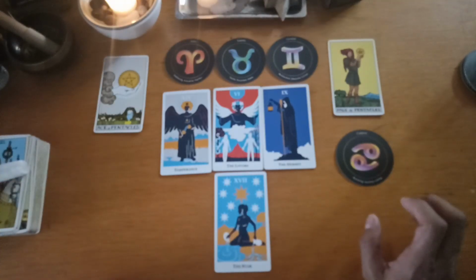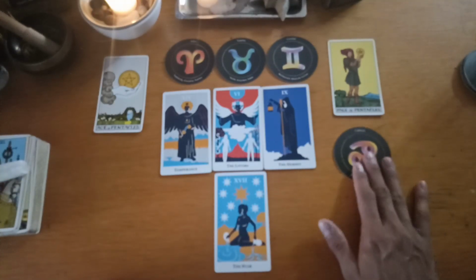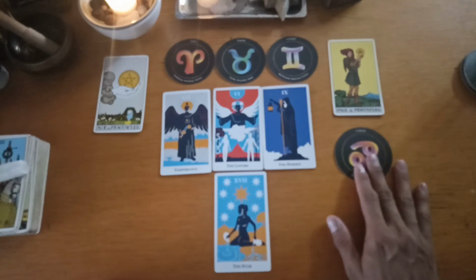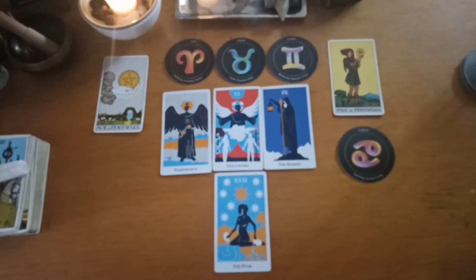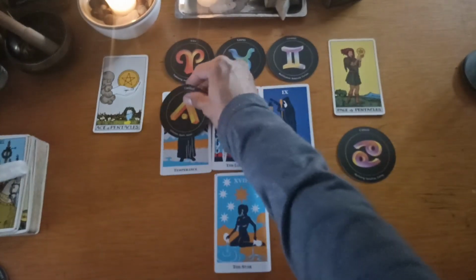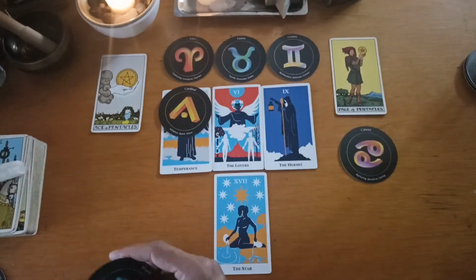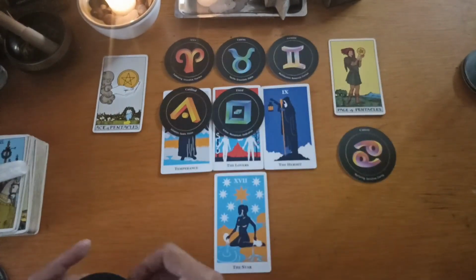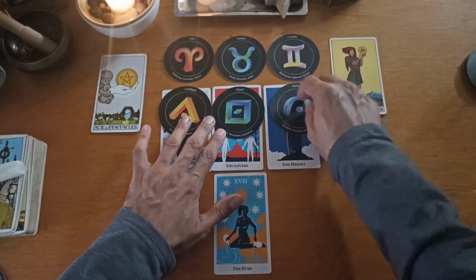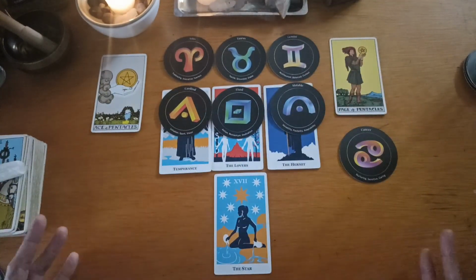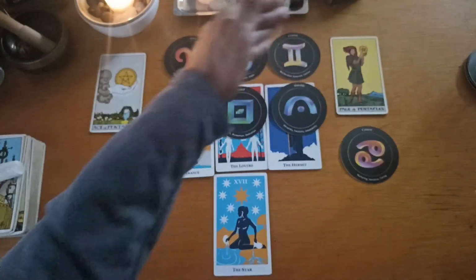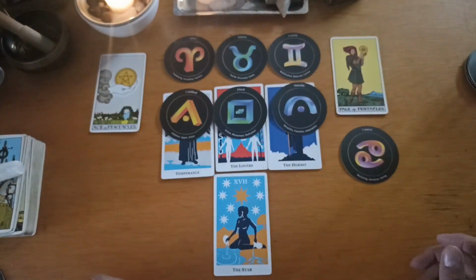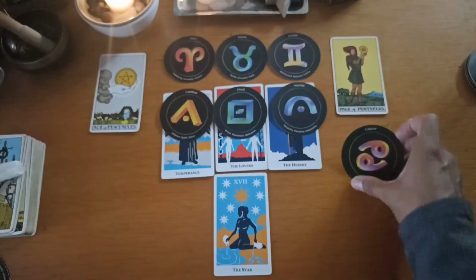But there is not a third modality. Let me see if I have the modalities around here. I do. Great. So, like I said, Aries is a cardinal sign. Taurus is a fixed sign, and Gemini is a mutable sign. So if you think about it, cardinal and fire, fixed and earth, mutable and air, they kind of go together very well. But what happens with Cancer?